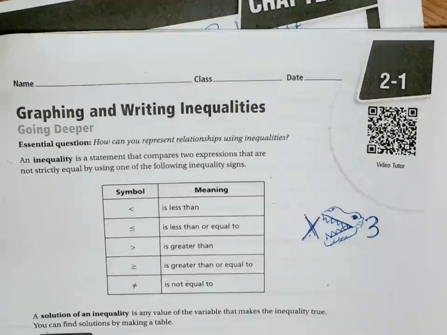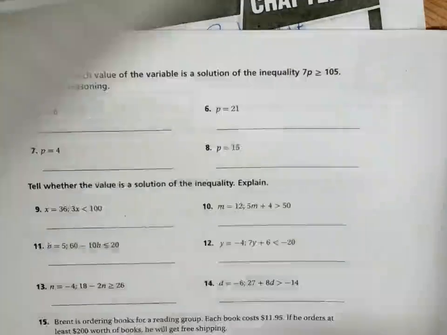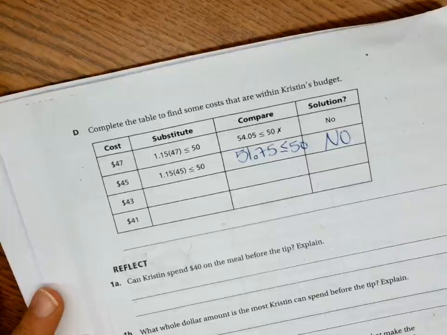Welcome back. This is Algebra 1 Honors, and we are doing the second part of our lesson on 2.1 because we ran out of time yesterday on graphing and writing inequalities. So we are on page 74 of the workbook, and we are trying to complete the table to find some costs that are within Kristen's budget.